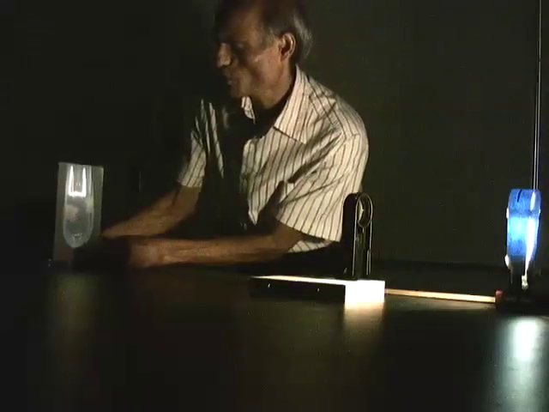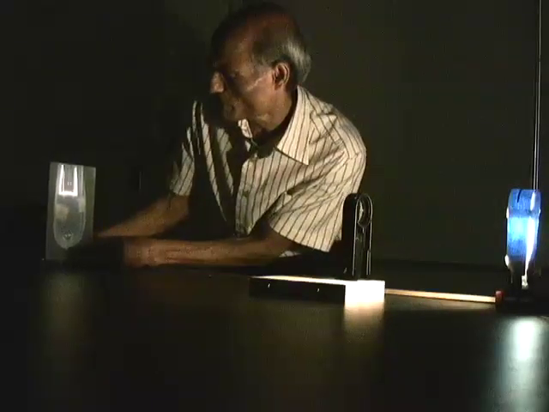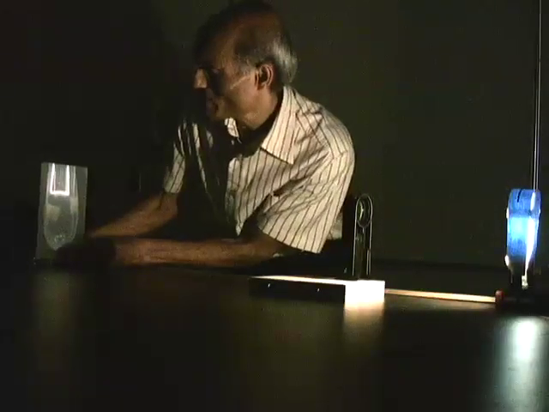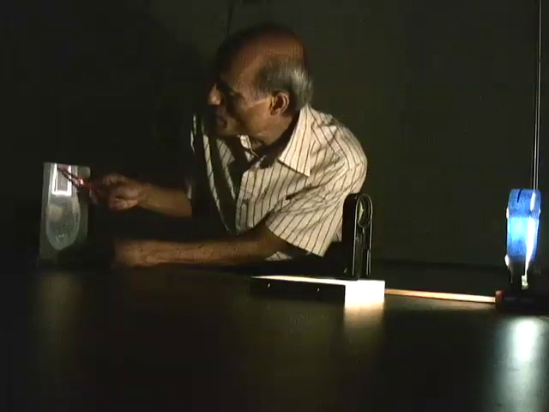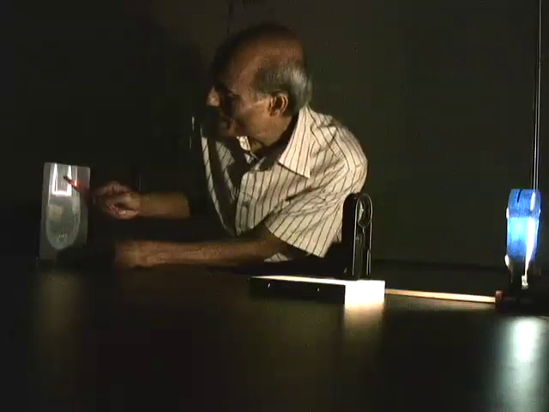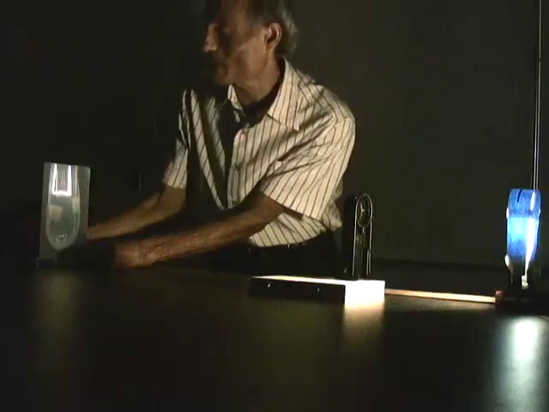Look for clarity of the image. When the image is very clear, you stop the video. Now let me tell you how you look for the image. In addition to the filament image, you see that center part. When you see that central part clear, that is where you have a clear image.